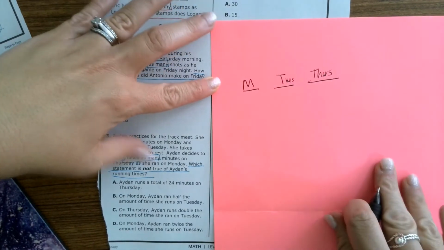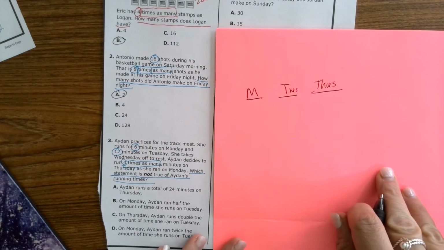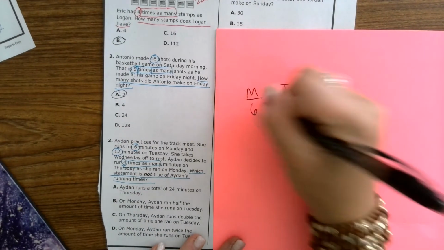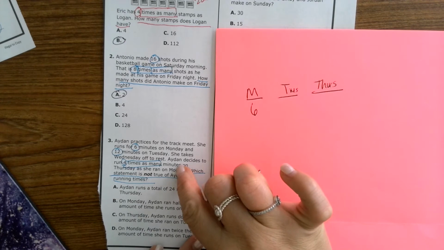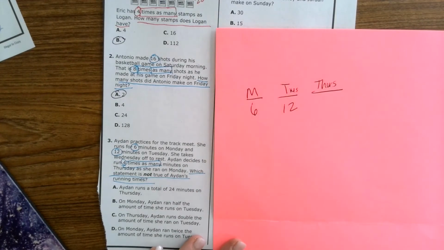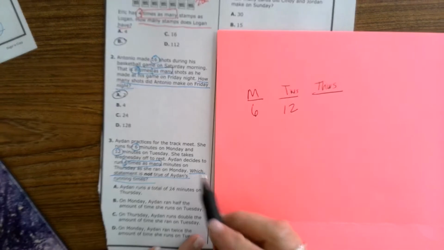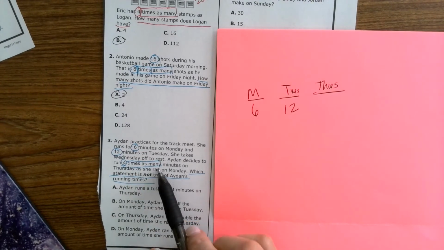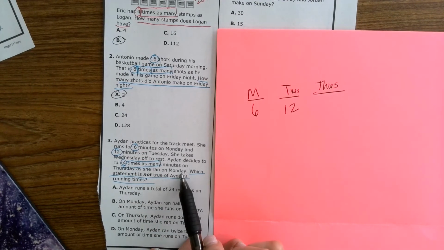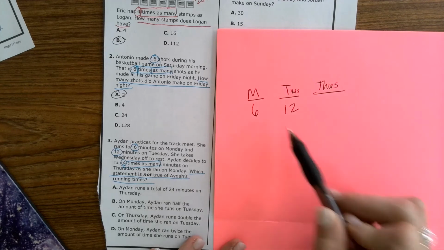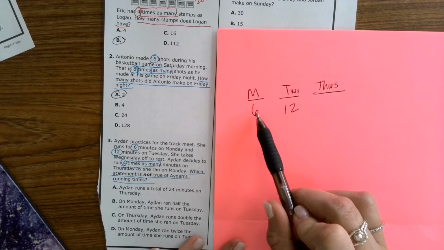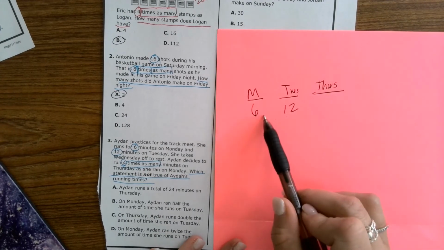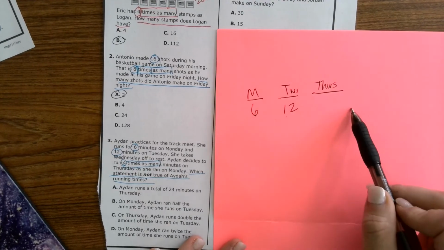All right, let's write what we know. We know that Monday she runs for 6 minutes, that's for sure. And 12 minutes on Tuesday, we know that for sure. Okay, she decides to run 4 times as many minutes on Thursday as she ran Monday. Okay, so really we're not even going to be looking at Tuesday right now. We're going to use Monday to help us figure out Thursday. Okay, so we're looking at that relationship.